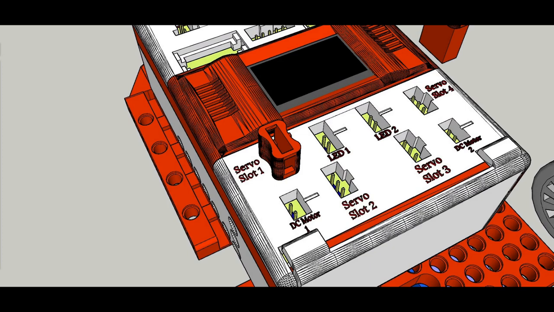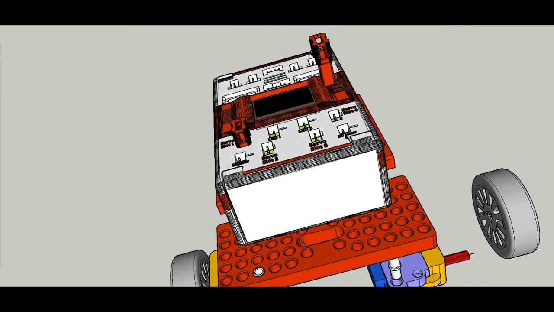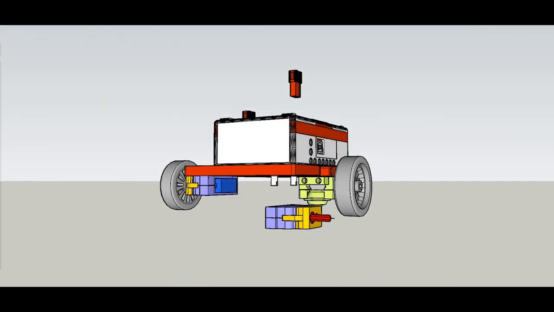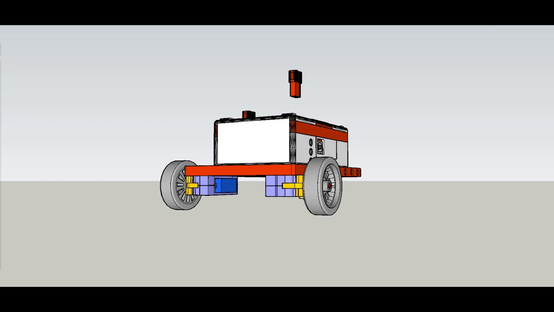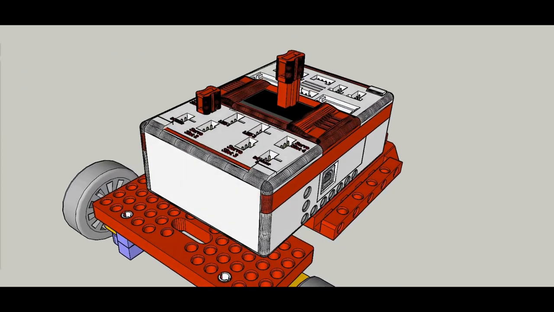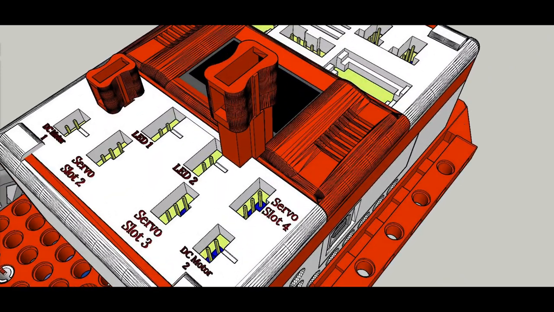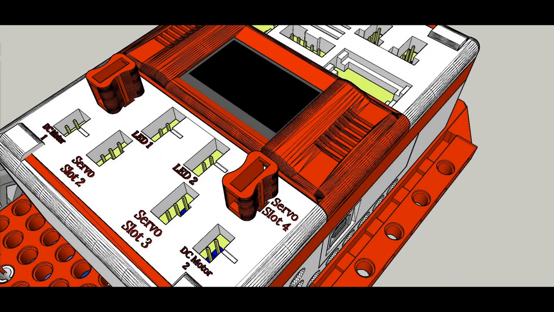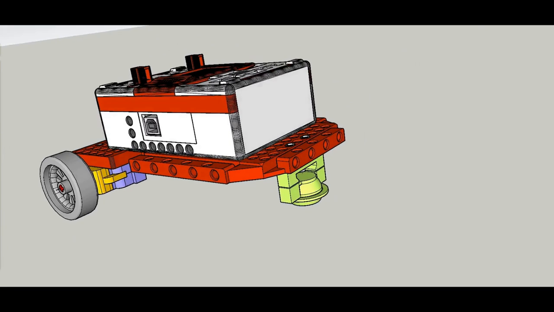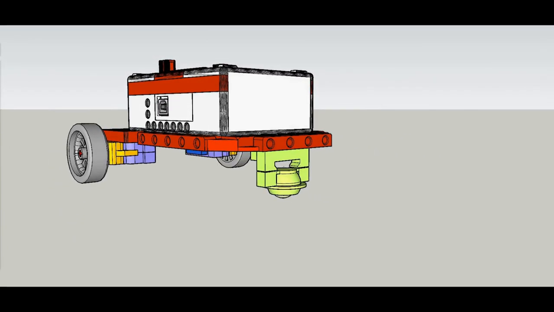We plug the left wheel into servo slot 1. And the right wheel into servo slot 4. And this is it. Let us now demonstrate the assembling task in reality.